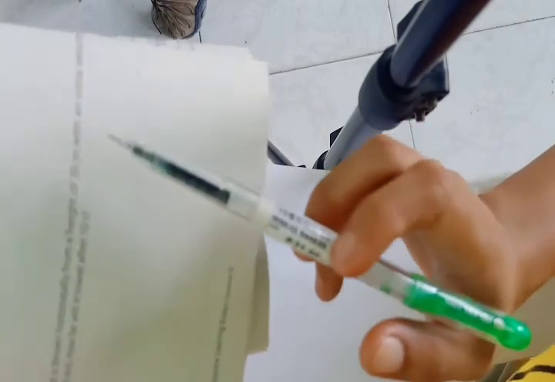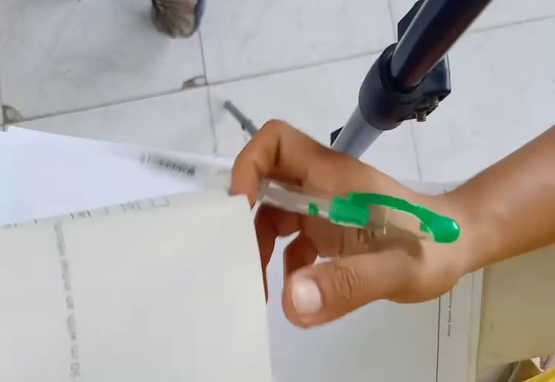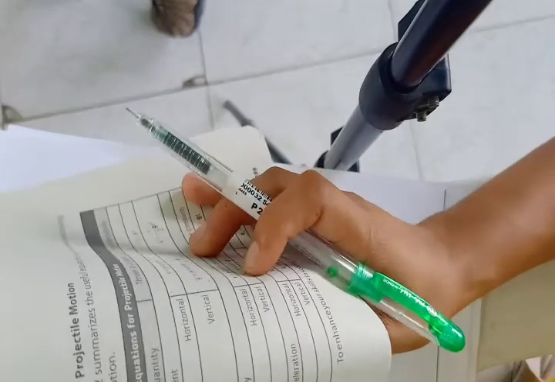Okay, let's have problem number 2. In problem number 2, it states that a ball is thrown horizontally from a height of 13 meters with an initial velocity of 20 meters per second. How far will it travel after 10 seconds? So, ang pangitaon niya is how far ang gilayon. So, meaning, atong pangitaon si range.